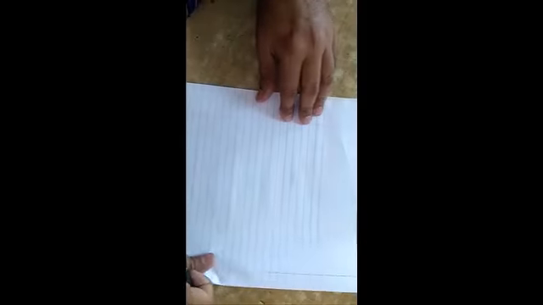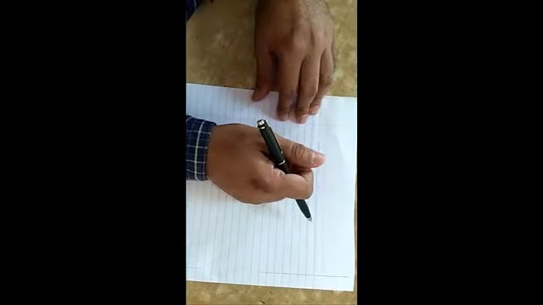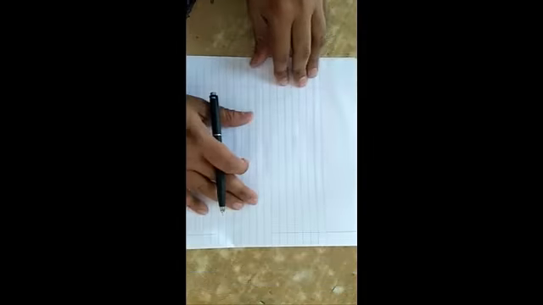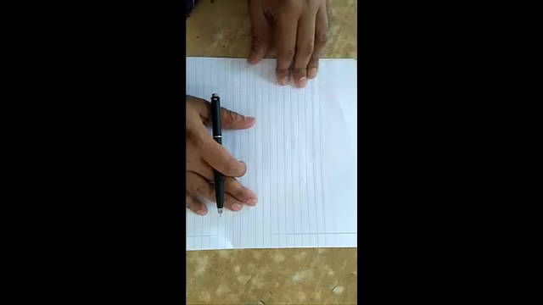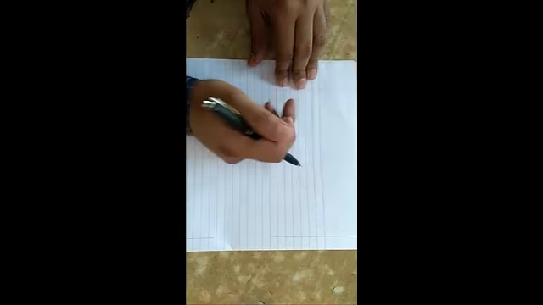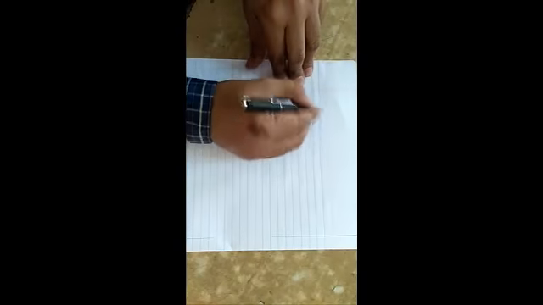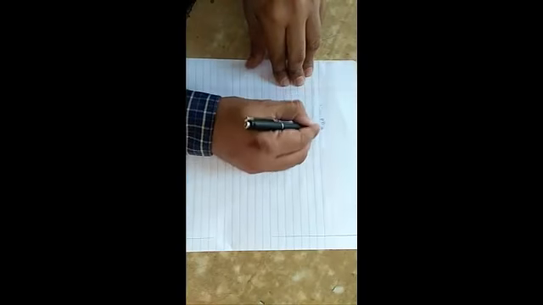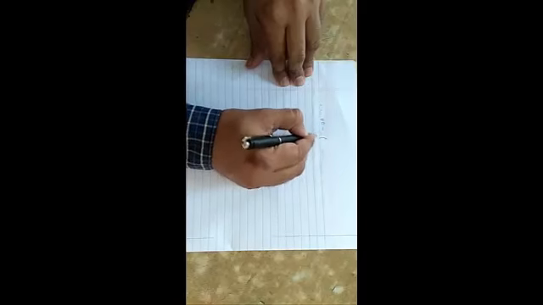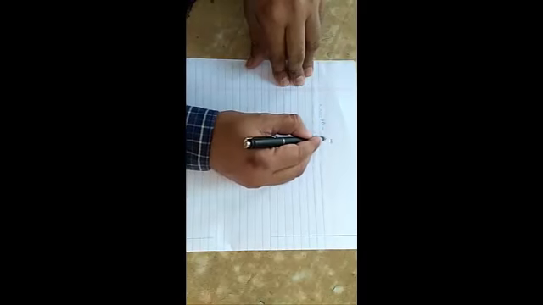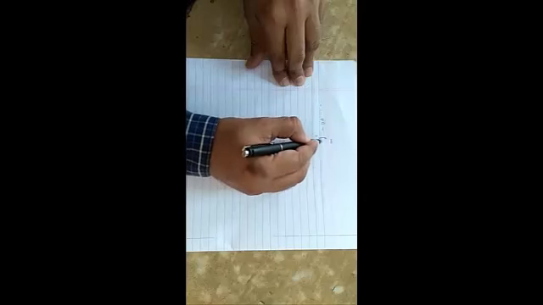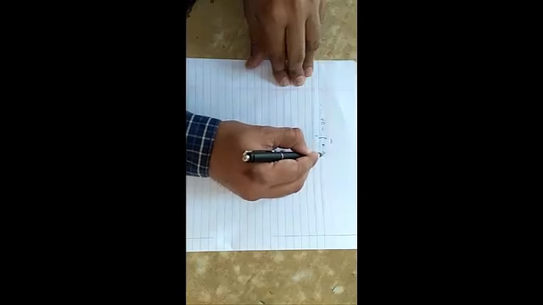The potential energy of the electron when it is at a distance r from the nucleus is measured by the work done in moving the electron from the distance r to infinity. Therefore, potential energy is equal to the integration from r to infinity of F dr.